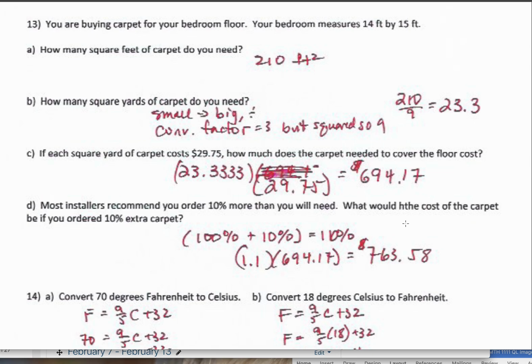Letter C. If each square yard of carpet costs $29.75, how much carpet is needed to cover the floor cost? How much does the carpet cost? I made it 23.3333 just to get more decimal places than where I would round off to, but whatever number you choose to use should work out fine. Again, it's multiple choice, and it will be pretty obvious which one the choice is.